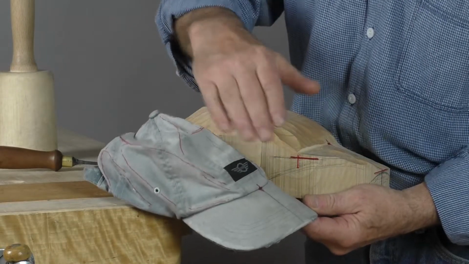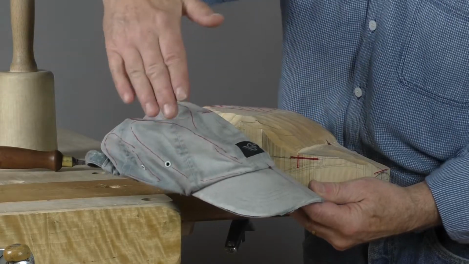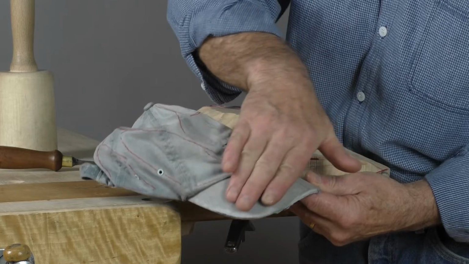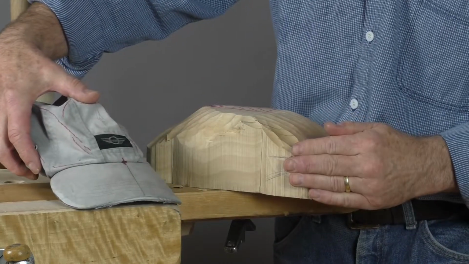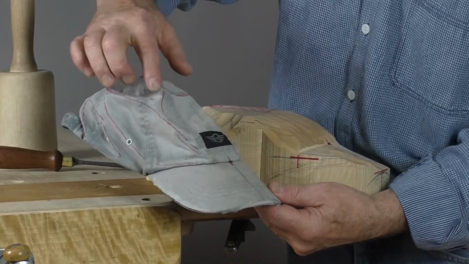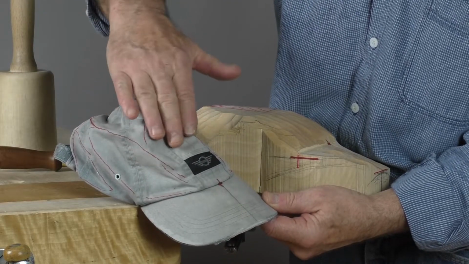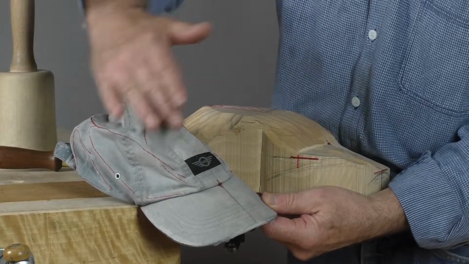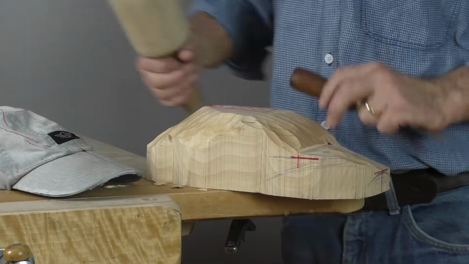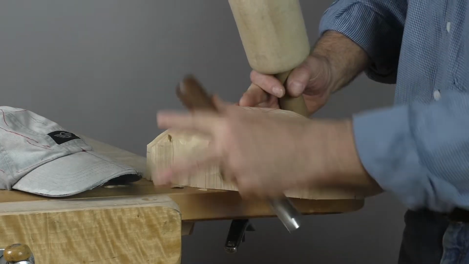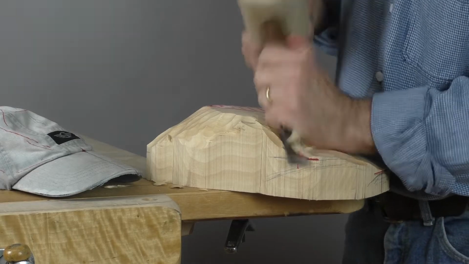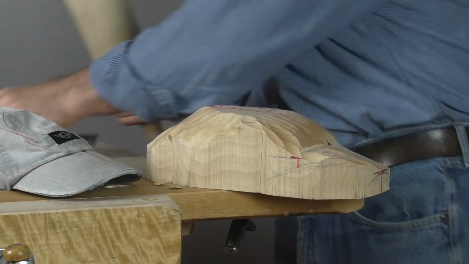So I'm now on to this corner of the hat. Pretty steep down here, but still rounding over this part of the bill. I've also marked this line here, and I'm aware that there's a sort of slight change here, so I don't want to come too far back into that. So again, look at my hat, making some assessments of the big picture. We can start taking wood off here. Slightly deeper one.